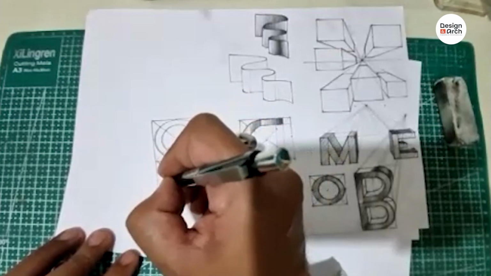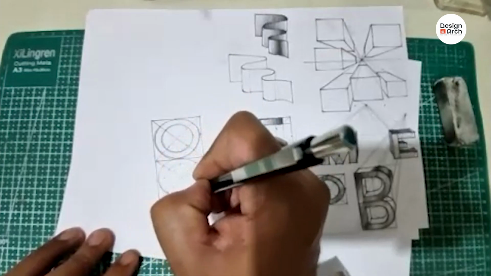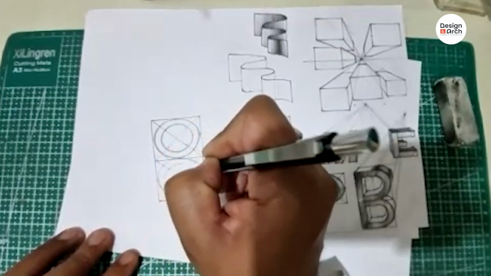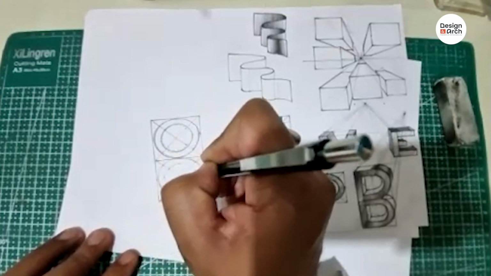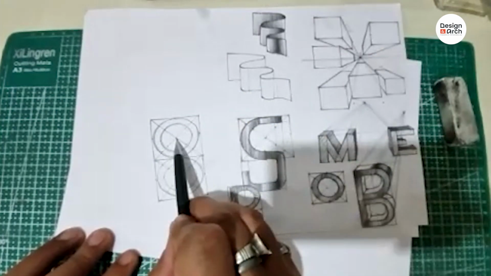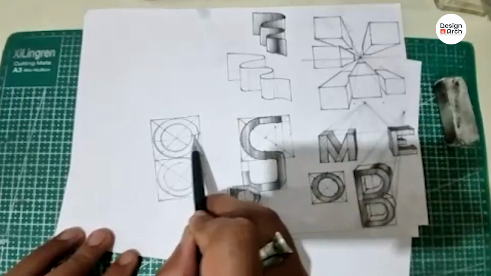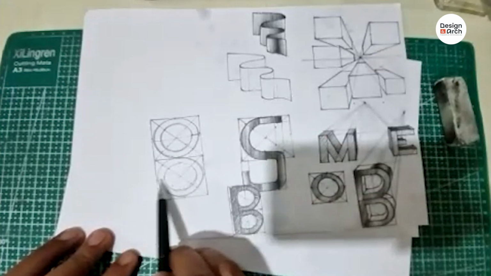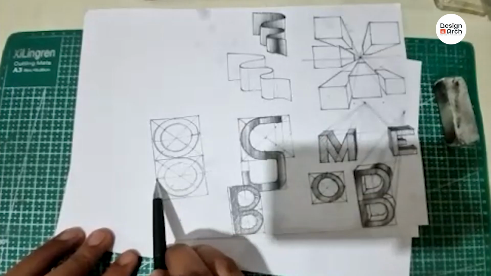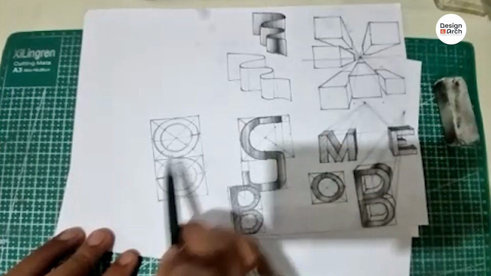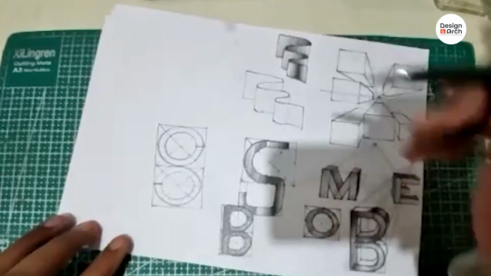Join this outer curve. Join this inner curve. Now draw a line from the middle which can cut this part. Draw a line from the middle which can cut this side. So alternatively, we'll do that. We'll have a cut here and we'll have a cut here.